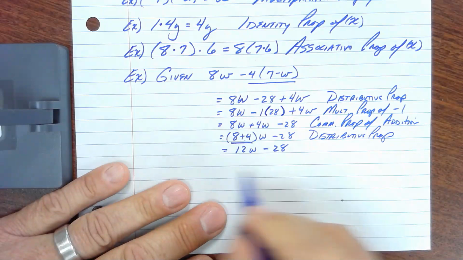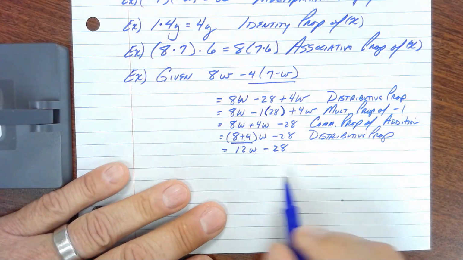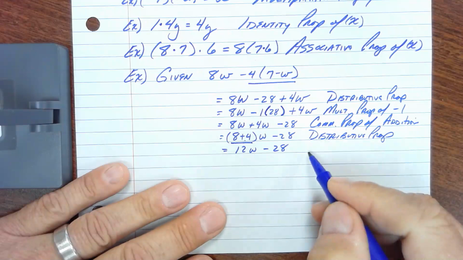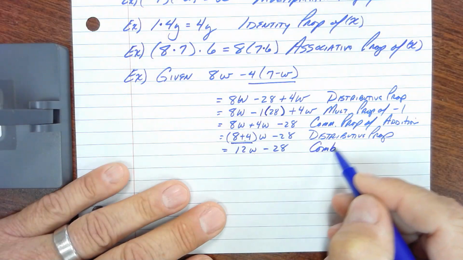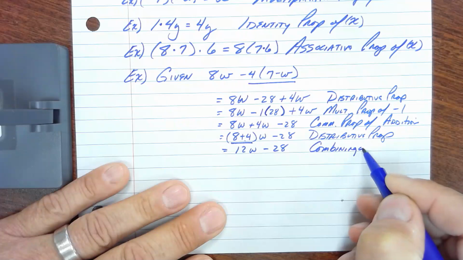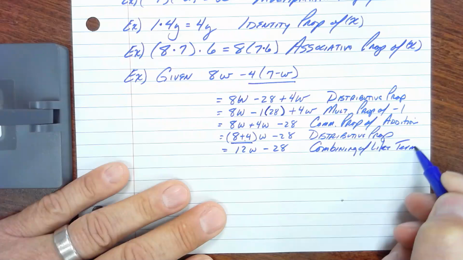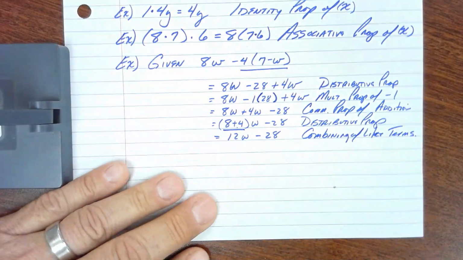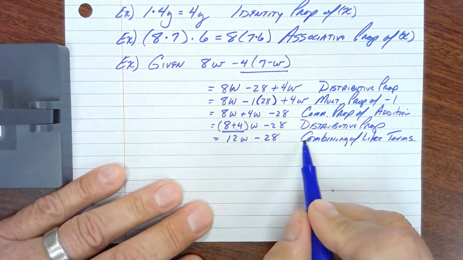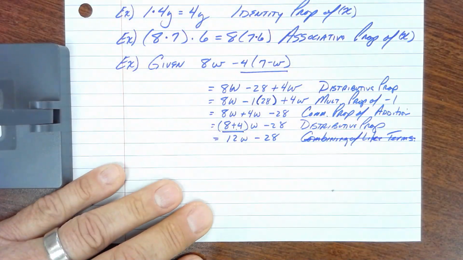And here we have just added inside the parentheses. That's not really a property, that is a combining of like terms, which we'll get into more when we get into multiplication. This is not really important for you to know for any kind of quiz that's coming up.